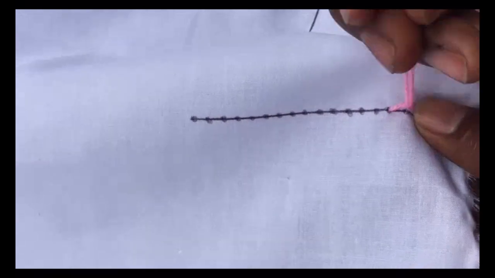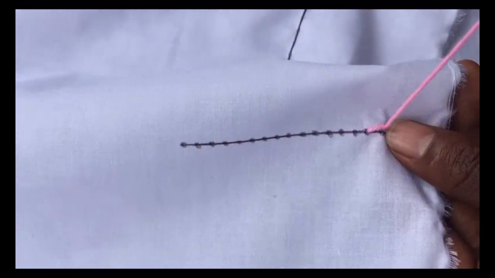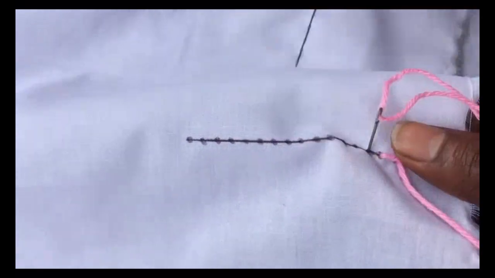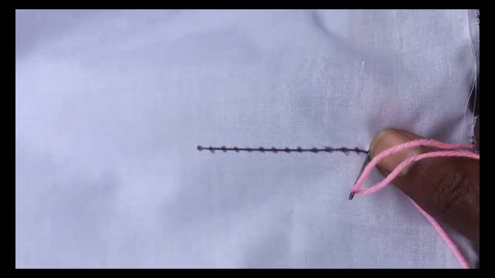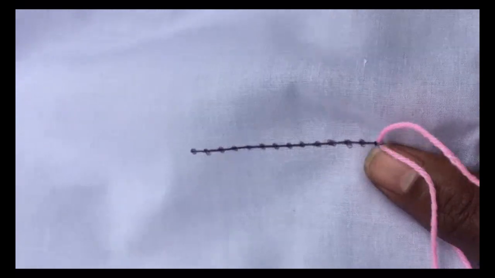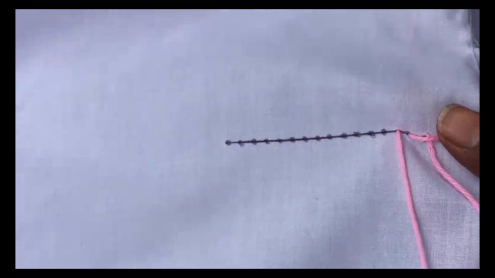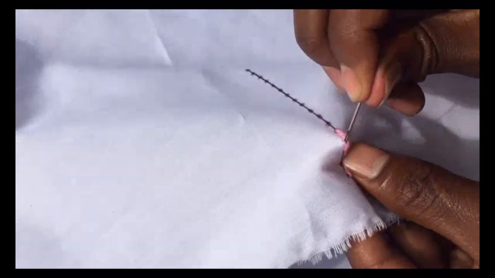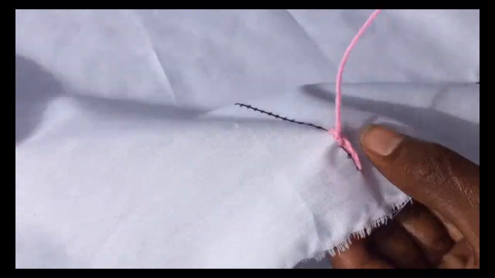Push the needle through the third dot to the wrong side and then back to the second dot on the right side. Continue with this process until the end.